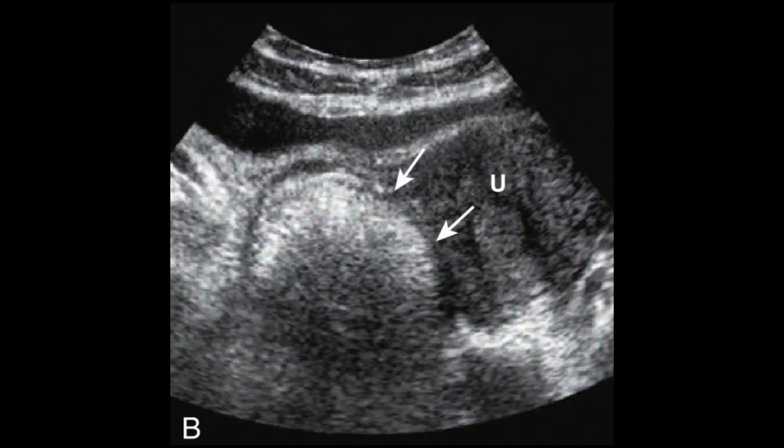This is a transabdominal scan of the pelvic area. The U is indicating the uterus, and this is the right adnexal region. In the right adnexal region, indicated by the white arrow, you can appreciate a well defined, highly reflective, highly attenuating mass lesion. Only the surface part of the mass is visible, because all this area has increased echogenicity, and because of this increased echogenicity, the lower part is obscured.